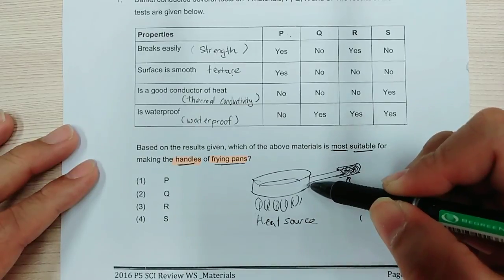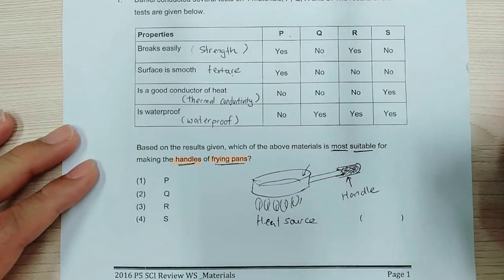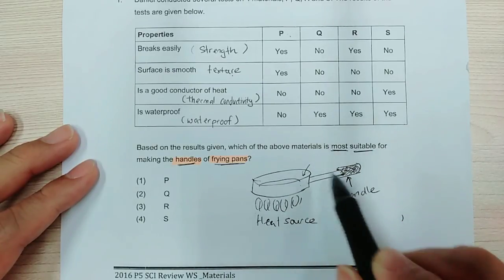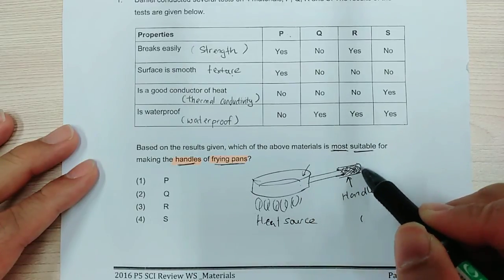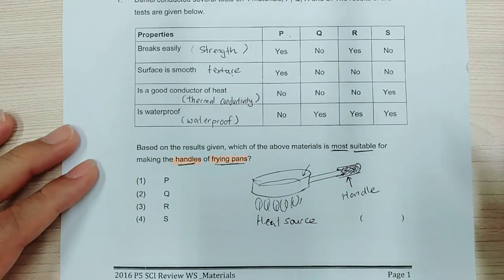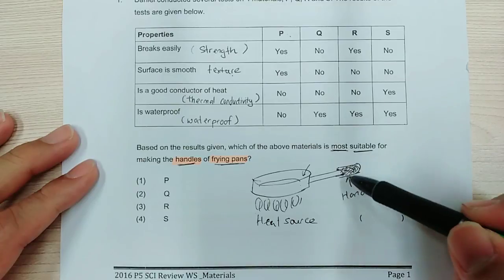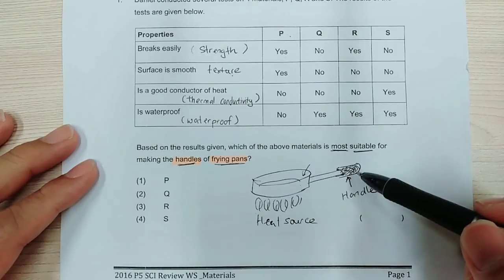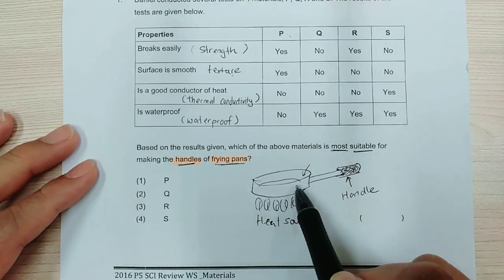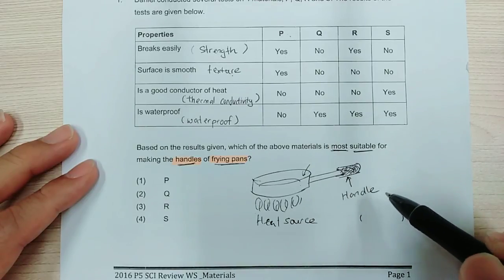Now, would this part of the frying pan be a good conductor of heat? Of course it has to. But if this part is a good conductor of heat, wouldn't the heat be transferred all the way up here to the handle? And if the person were to hold on to the handle, wouldn't the person be burnt or scalded? So therefore, this handle has to be something that is a poor conductor of heat, so a person can hold on to this handle safely without any fear of getting burnt due to the heat from the heat source that got transferred all the way through this material. So first and foremost, I must look at the material that is a poor conductor of heat.